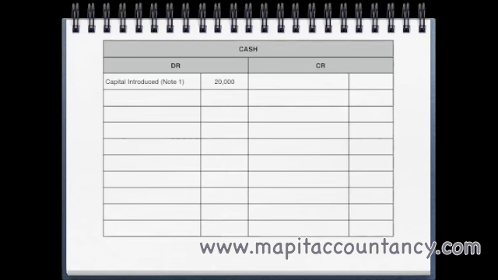So here we have our cash account. We already have capital introduced. And now we post in the second item, which is the purchase of goods from note 2, which was 3,000. So you can see we had the debit entry from the last item. We've now got a credit entry. This is just keeping track and recording all of the transactions that we make. So we've dealt with note 2. We can now move on to the next item.